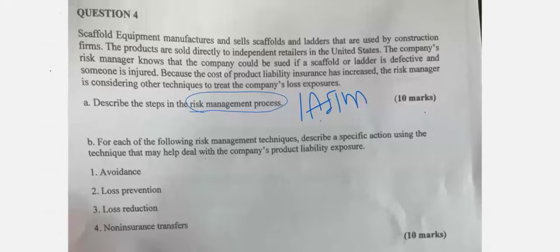All right. So this is: describe the steps in the risk management process. 10 marks. When you pick identification, you speak on the types: people, property, personal liability, and then you speak on each of them. Then you go to the sources or methods: investigation, inspection, balance sheet, interviews, checklists, reports. Then that's the first step.